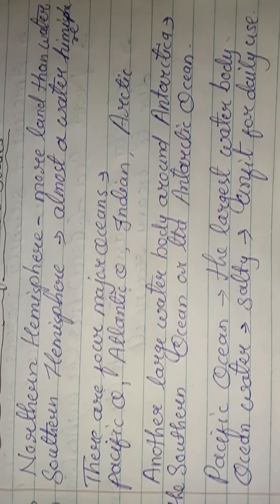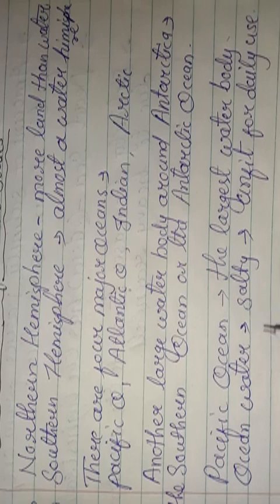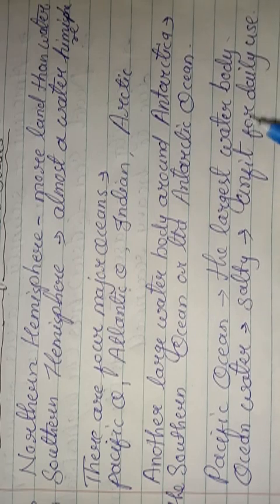Now, children, ocean water is not safe for us. Why? Because it is salty. We can't drink ocean water. It is unfit for our daily use, so only fresh water can be used for daily use. This fresh water we can see in rivers, lakes, streams and ponds.